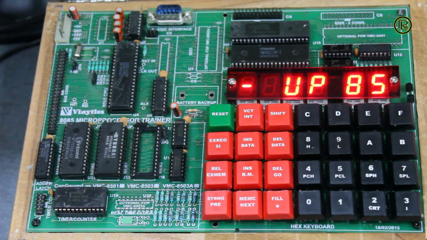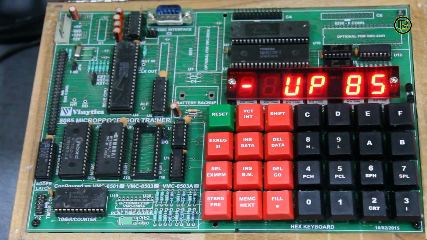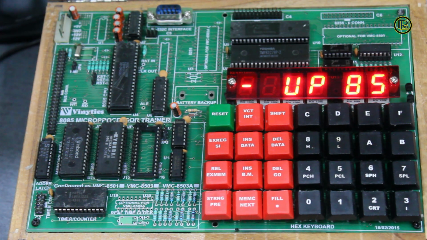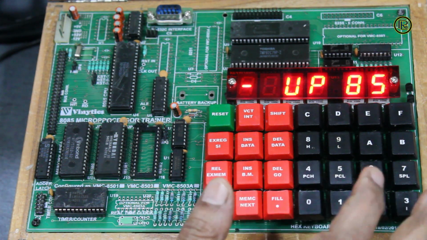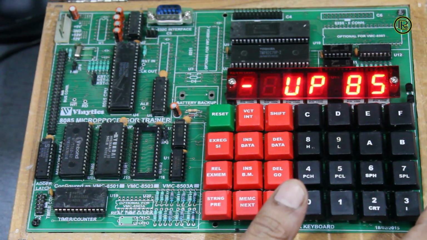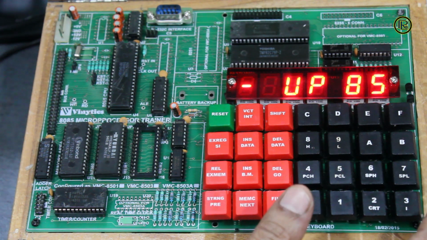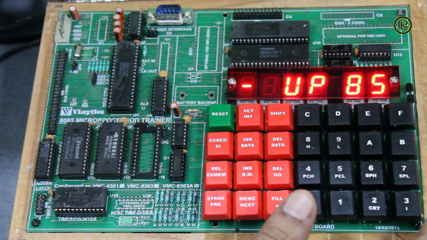So suppose I take the numbers 12 and 3. I want to divide 12 by 3. So the answer will be 4. So I have to first insert 12 and 3. 12 means 0C in hex and 3 means 03.